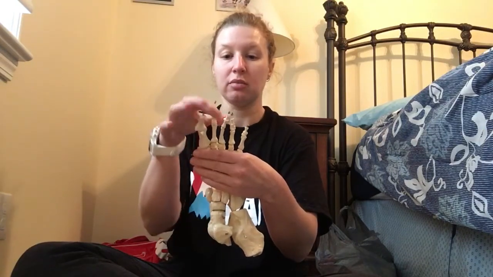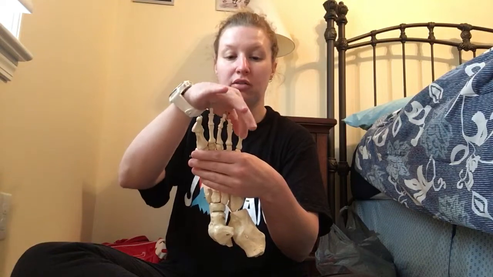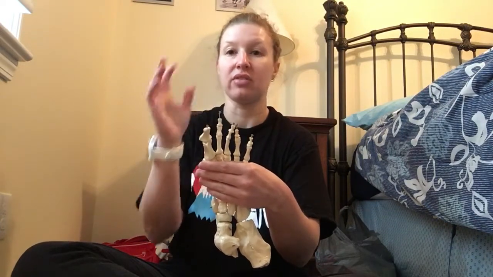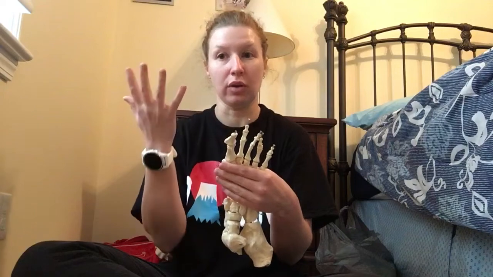And then you have your distal. There are 5 of those, because the big toe comes back into play. The distal one is always where the nails are, whether we're talking about the phalanges in the hand or the foot. So that covers the remainder of the bones of the lower leg.